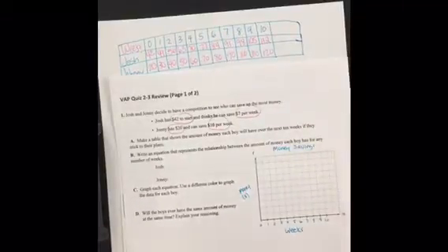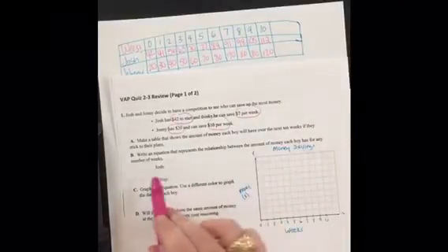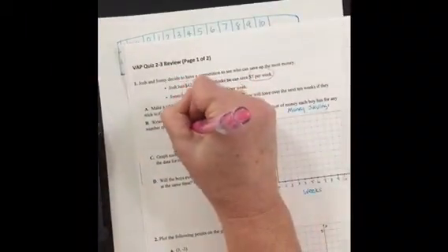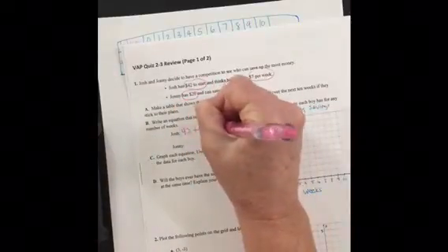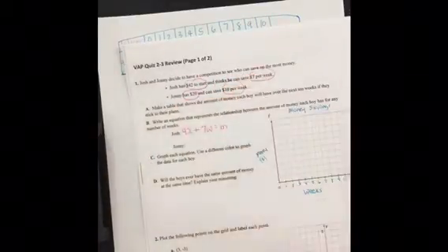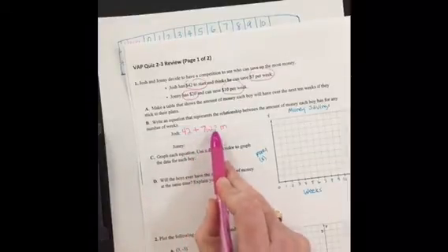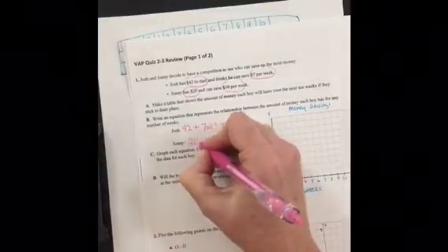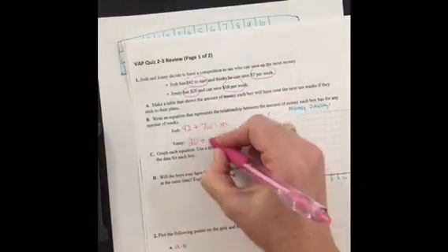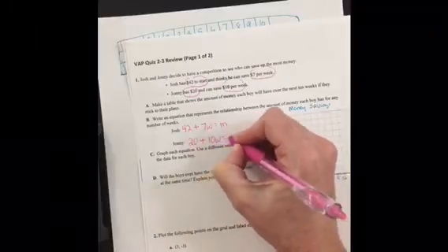Write an equation that represents the relationship between the amount of money each boy has for any number of weeks. So Josh starts out with 42 plus $7 per week equals his amount of money. $42 plus 7 times however many weeks equals how much money he has. Johnny has 20 plus $10 per week gives you the total amount of money he has.